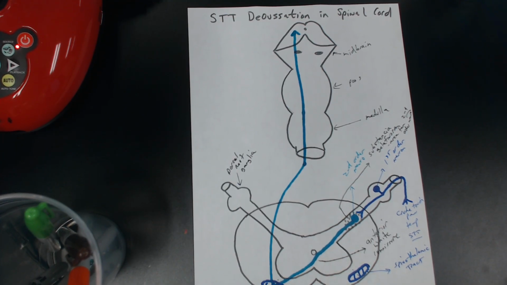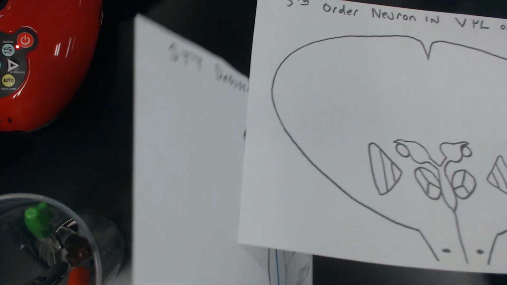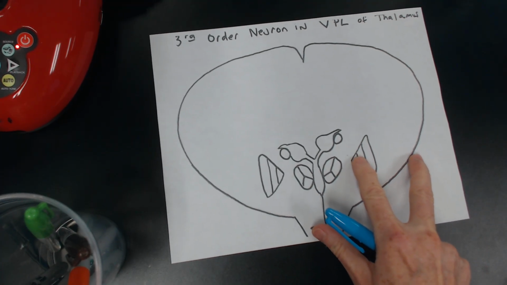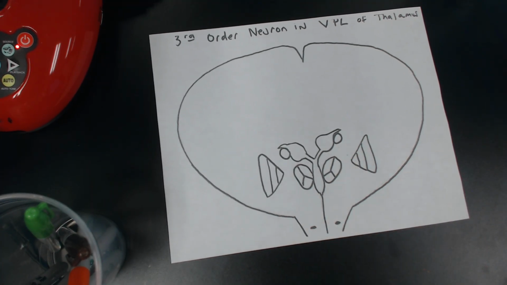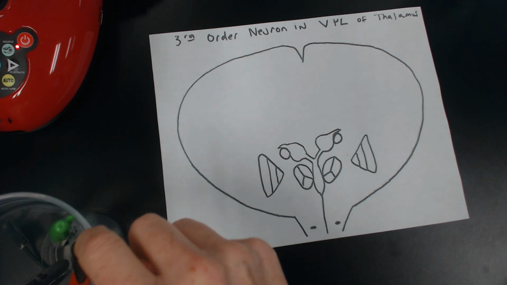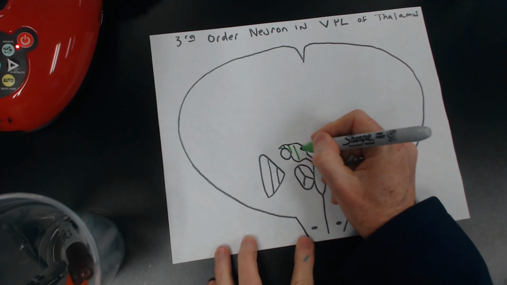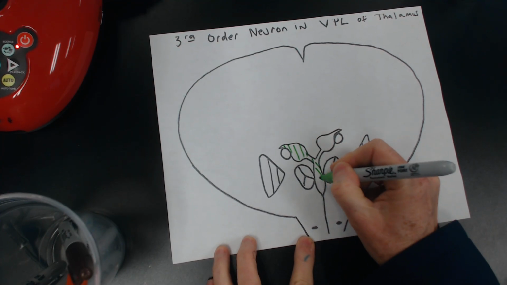When we look at the third order neuron for the SCT system, again, it is going to exist in the VPL of the thalamus. So we've already labeled this one time. Let's go ahead and do it again. What are these spaces filled with CSF?